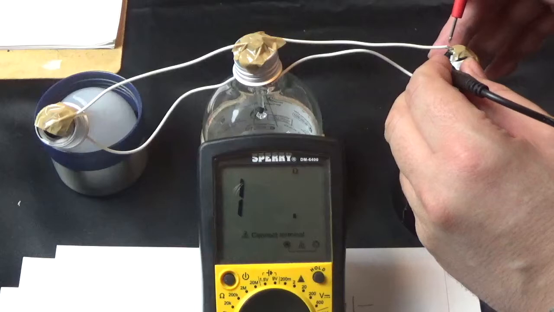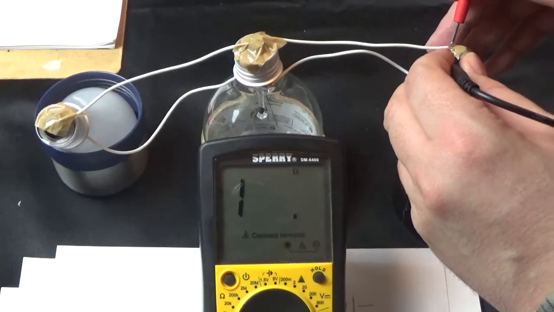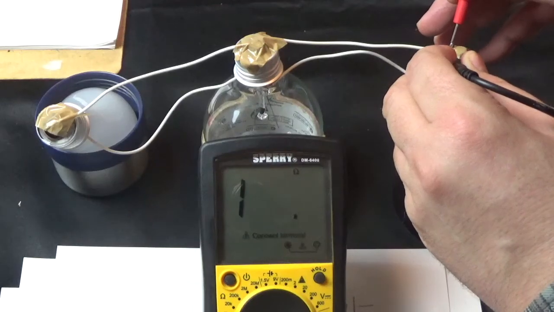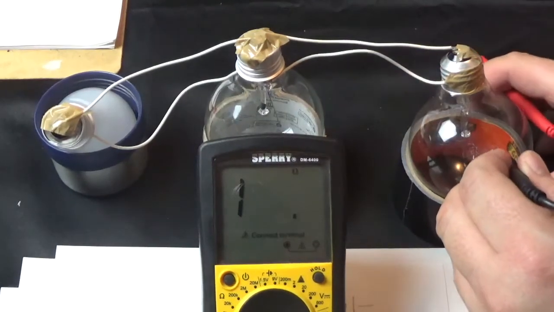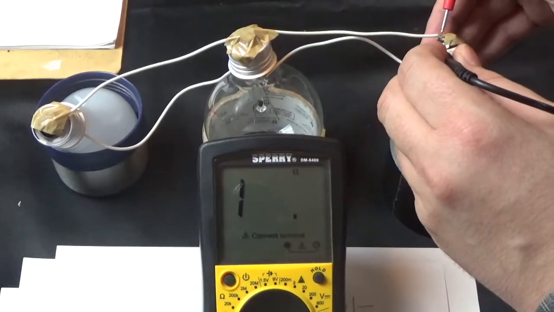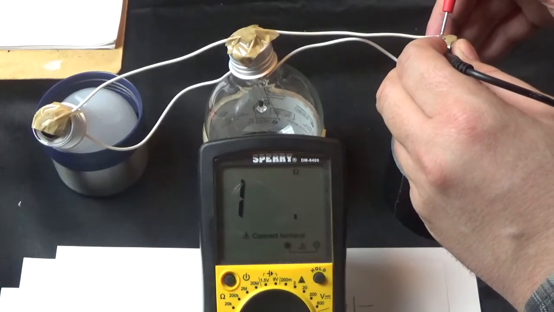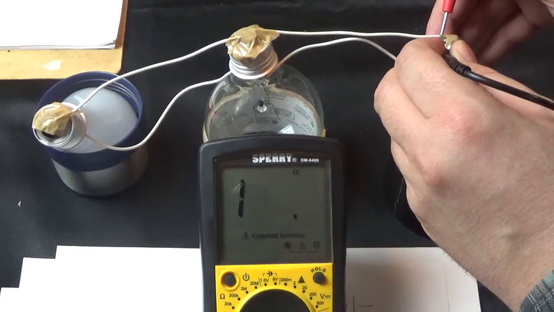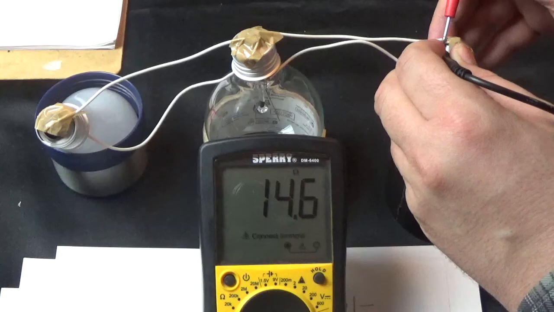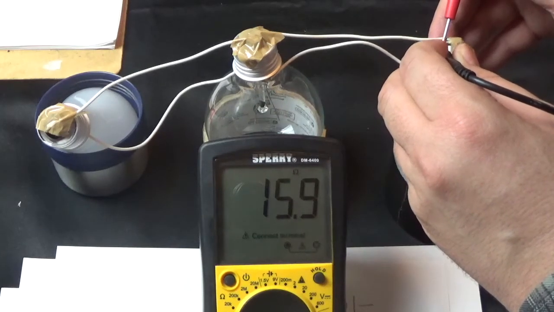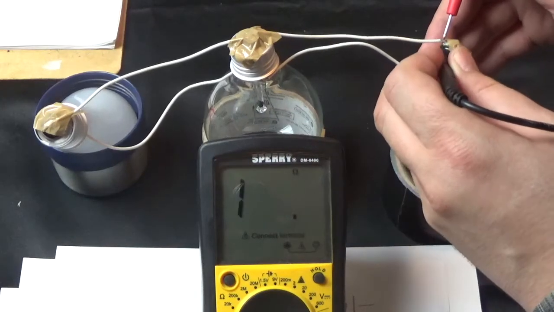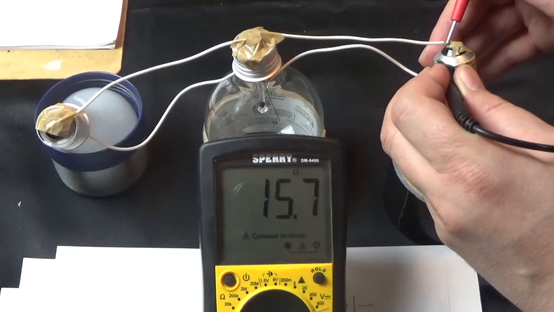So let's see, what do we have here, guys. Okay, let's do that slowly. We can see 14.6, I'm sorry, 14. I have to keep this fixed here.